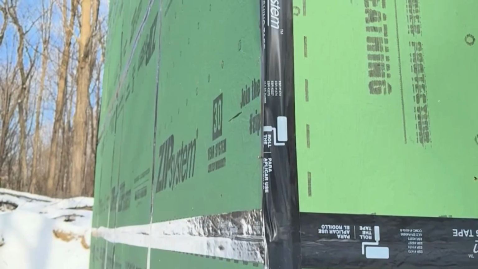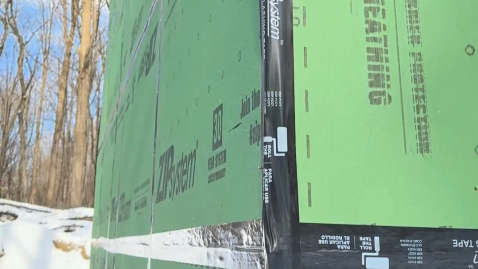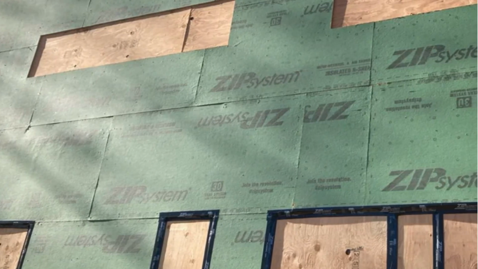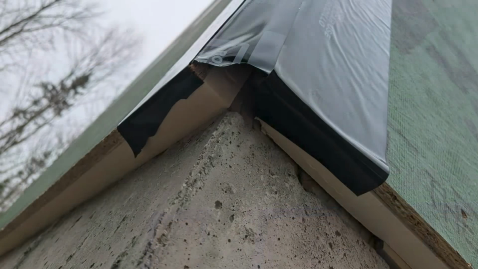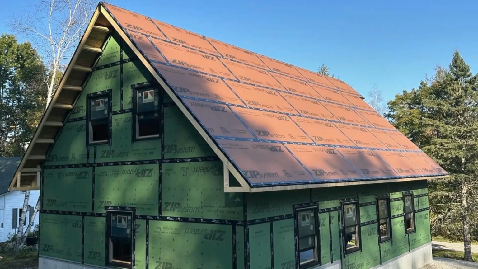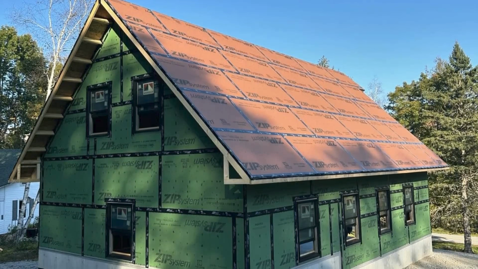Protecting the edges of the Zip sheathing is also crucial to the long-term durability of the boards, as the edges are not covered with the integrated weather barrier material and need to be taped as soon as possible. Basically, you never want to see any of that end grain exposed at any point. Waterproofing and air sealing can be accomplished in two ways with this system.